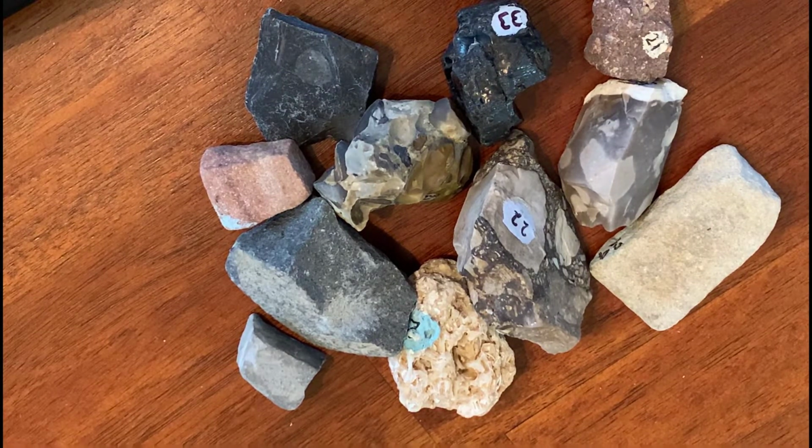The names for sedimentary rocks are also way simpler than for igneous rocks. And there's lots of additional tests that you can do for sedimentary rocks that are a little bit easier than igneous rocks. So let's get started.